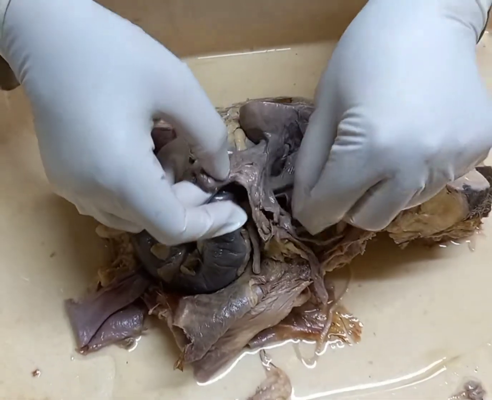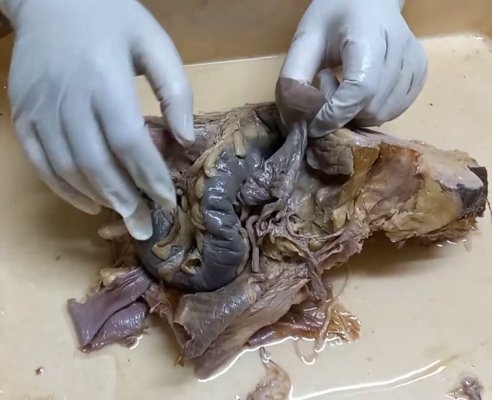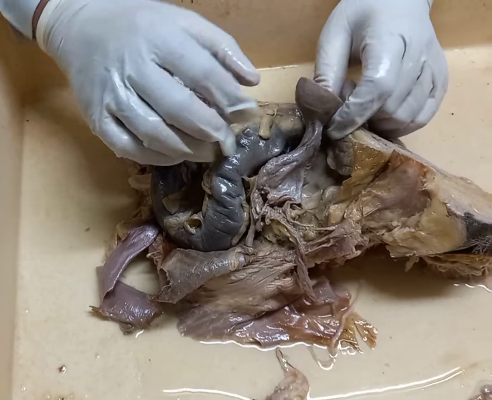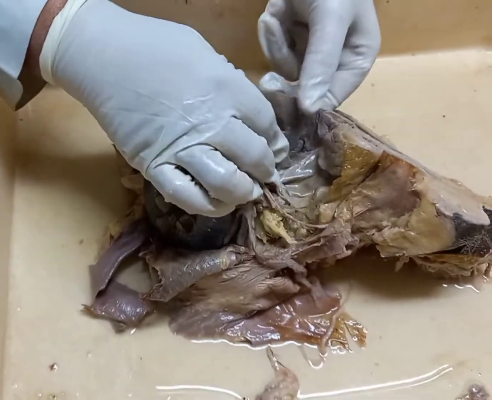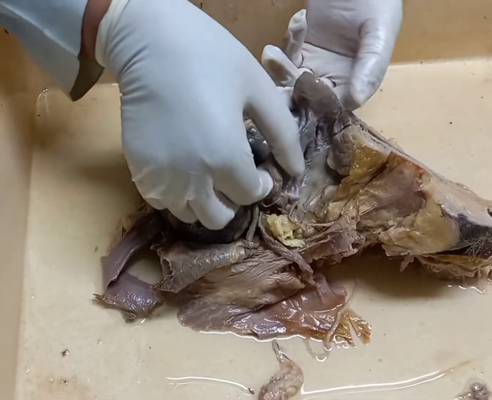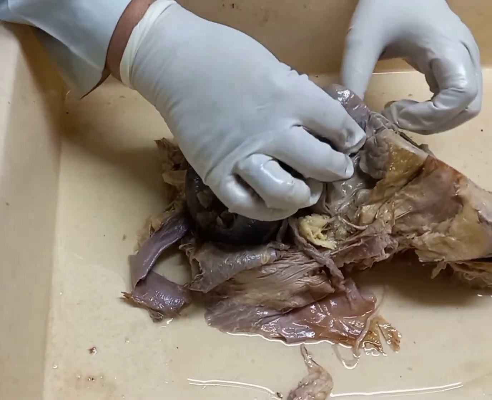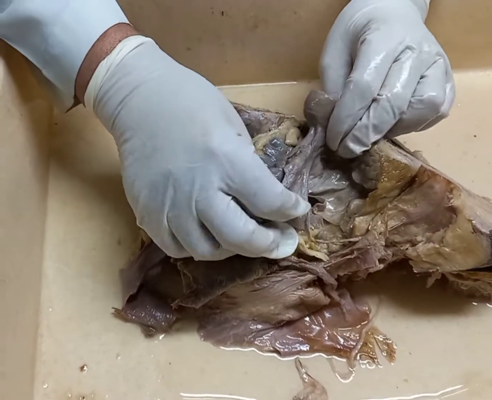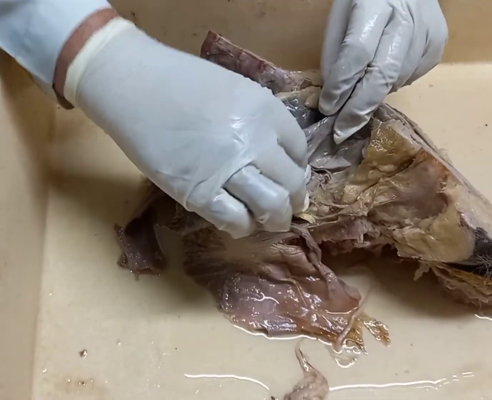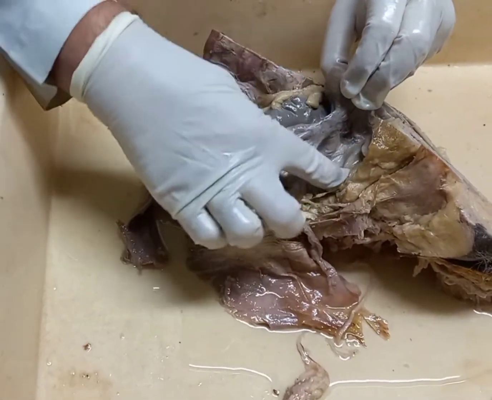Very good morning, student. Now this short video is for the broad ligament. Now the broad ligament is the double fold of peritoneum which extends from the lateral border of the uterus, okay, and then it goes right up to the lateral wall of the lesser pelvis.